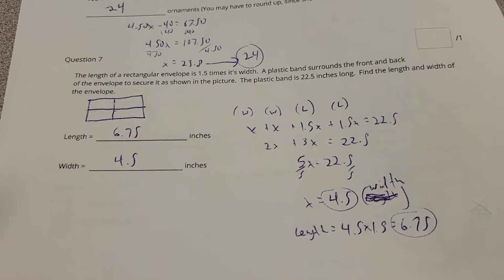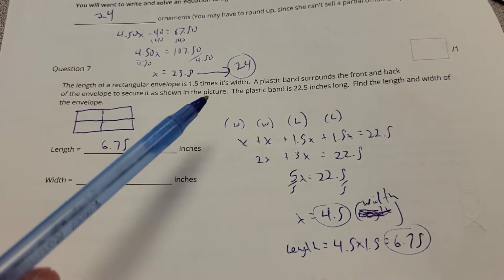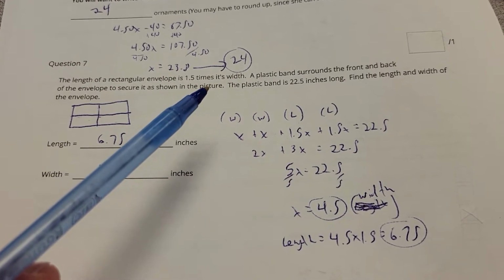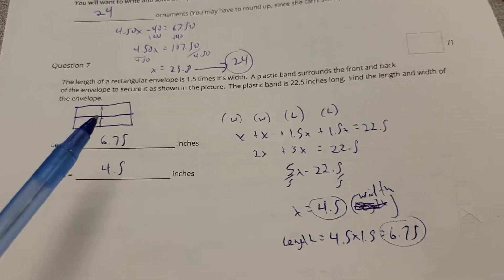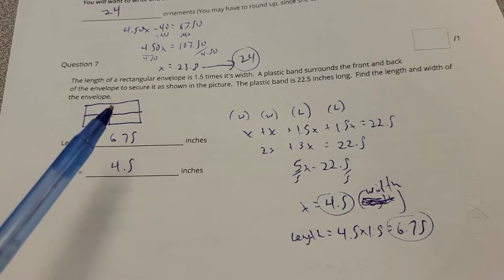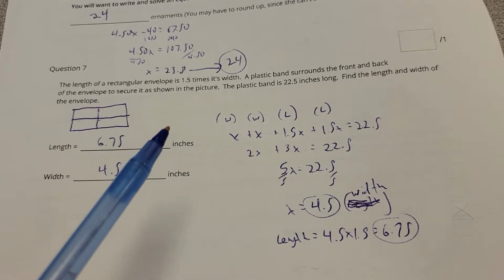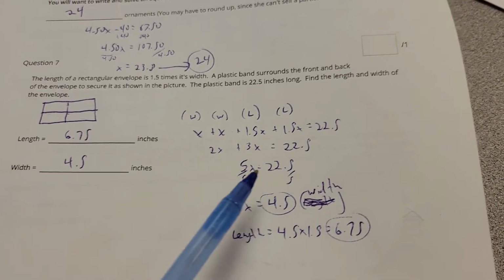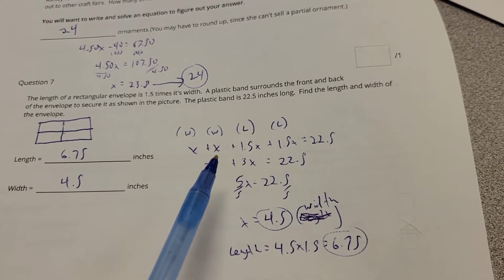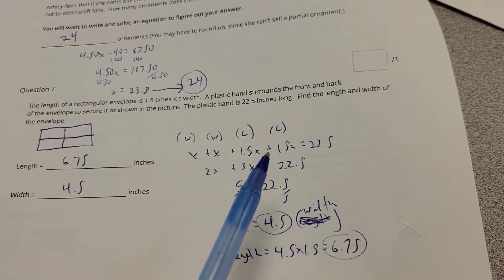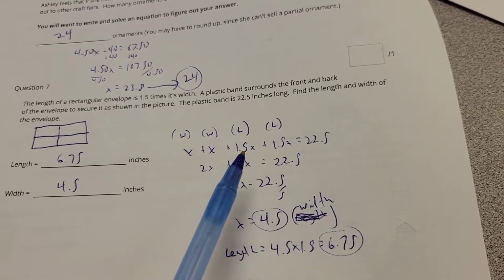All right, question 7. The length of the rectangular envelope is 1.5 times its width. So that band goes around the front and the back. So there's going to be 2 lines going this way, one going this way, one wraps around. Same thing here, goes up and down and around. Now, as we build this, we don't know anything about the width. So the width is going to be my x, and now the length is going to be 1.5 times that. Remember, front, back, front, back.